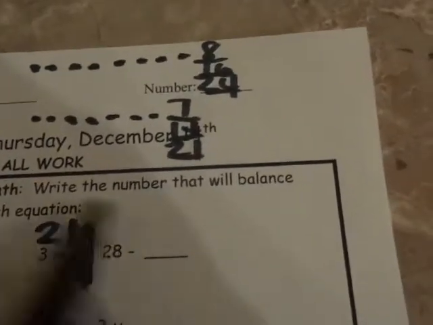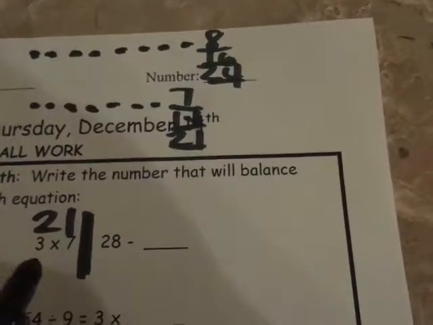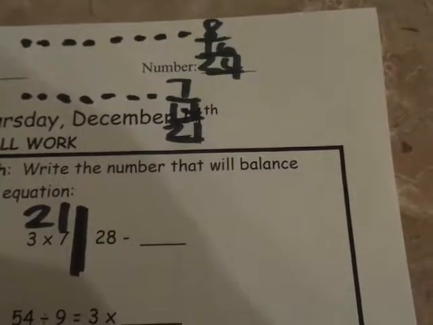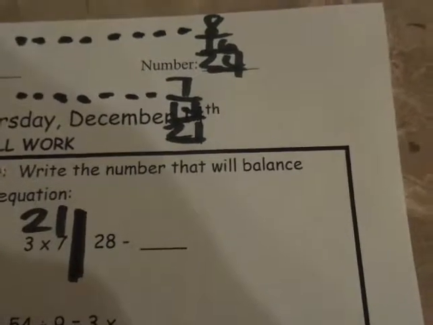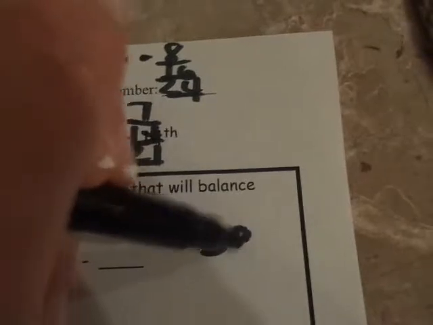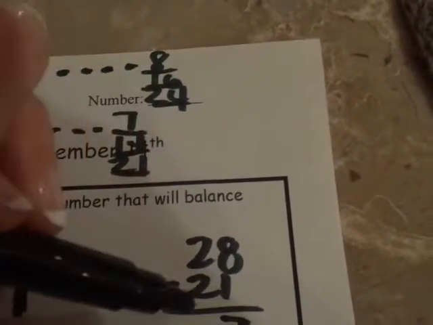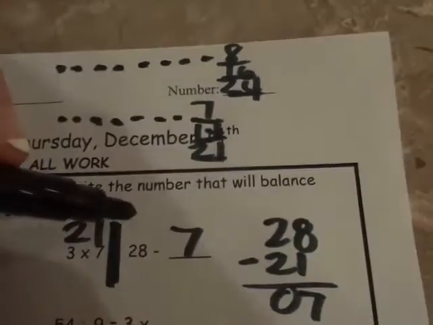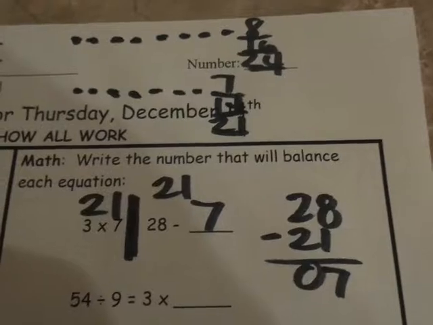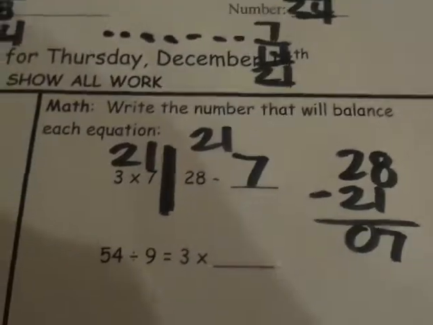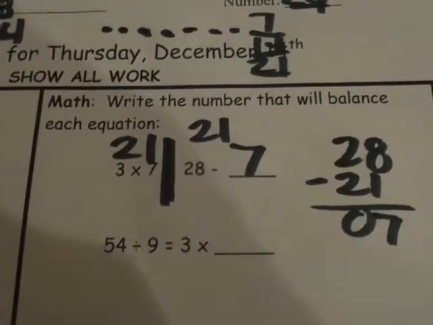So how can I get this other side to say 21? Well, I have to figure out what minus 28 will give me 21. So I can subtract those two and get my answer. 8 minus 1 is 7. 2 minus 2 is 0. 28 minus 7 equals 21. Both of those sides are balanced. And this is algebra, my friends.